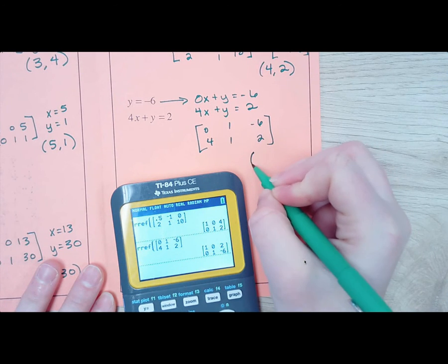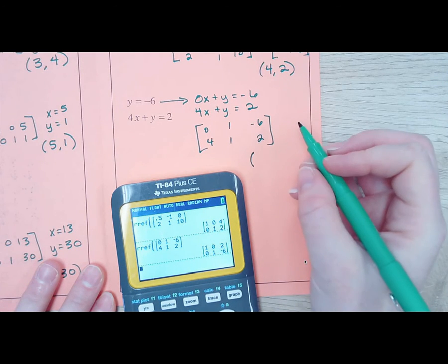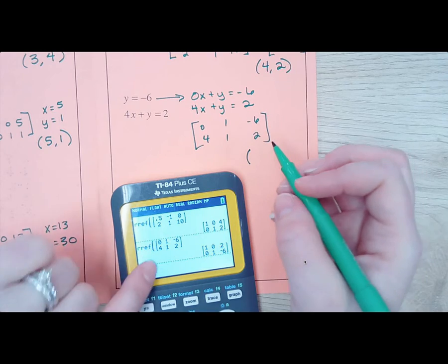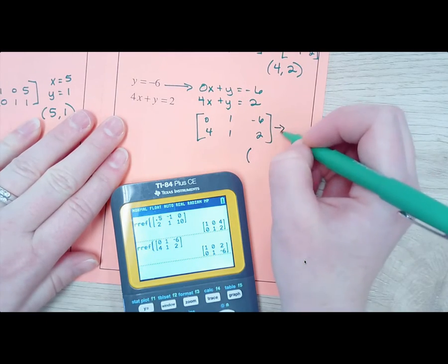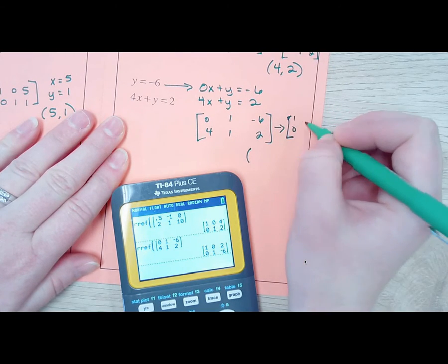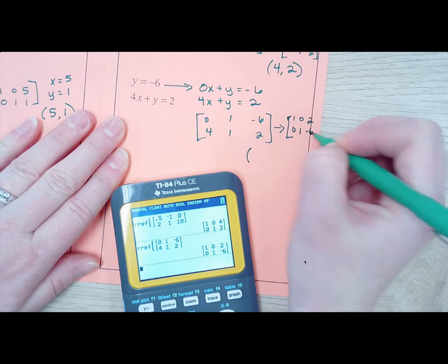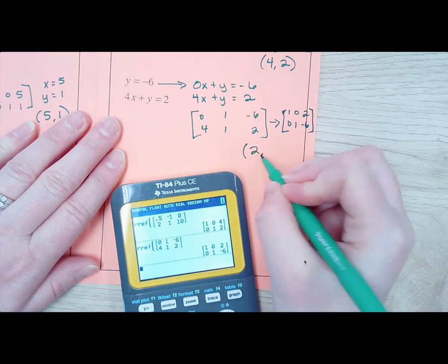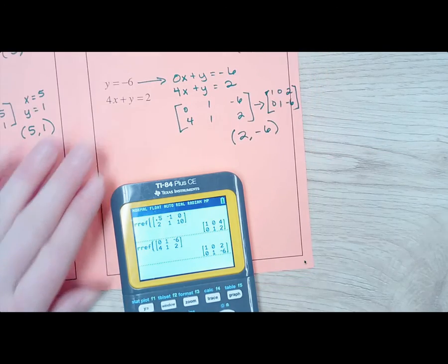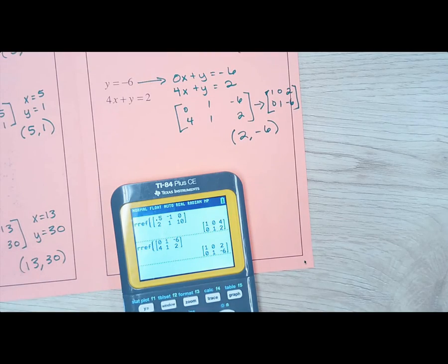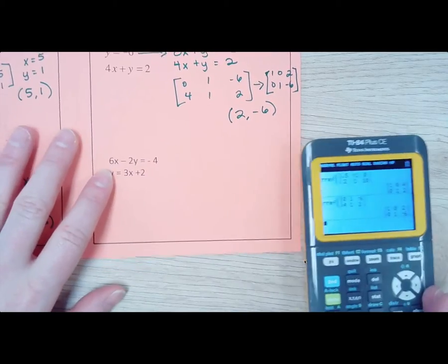So then our solution comes out to be 1, 0, 0, 1, 2, negative 6. So it's 2, negative 6. Okay, do y'all agree? Is that what y'all are getting? Okay. All right, let's do the next one.